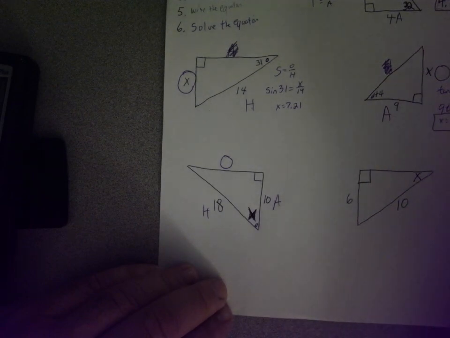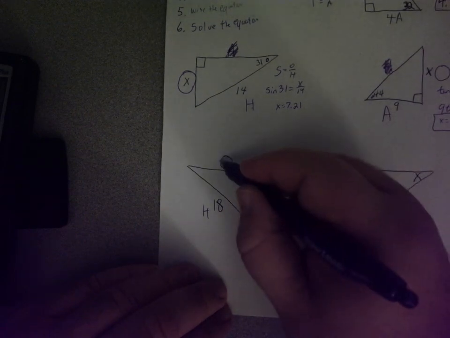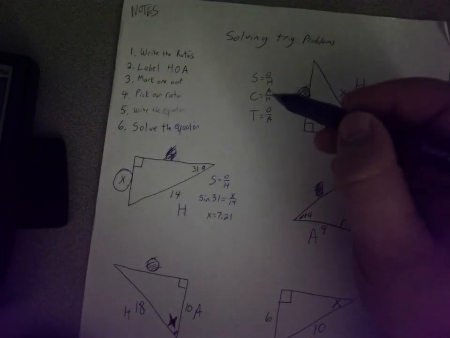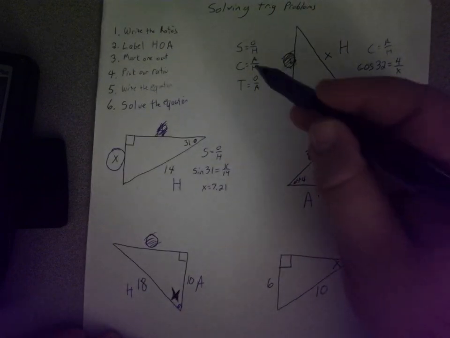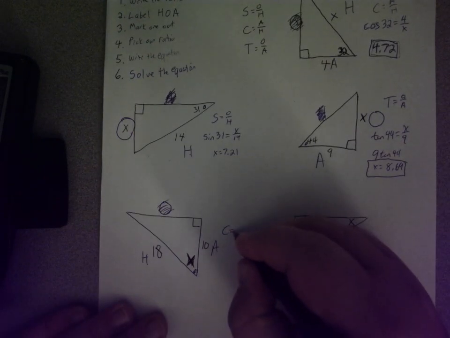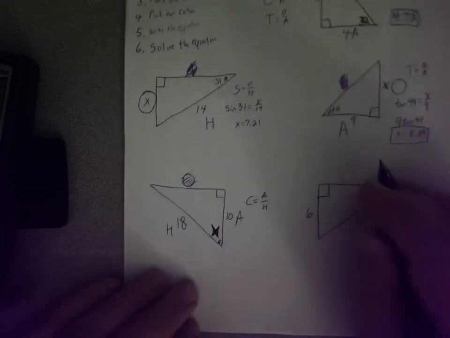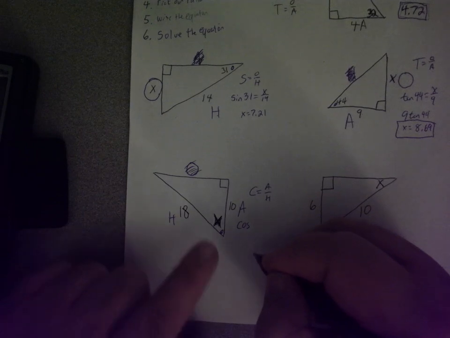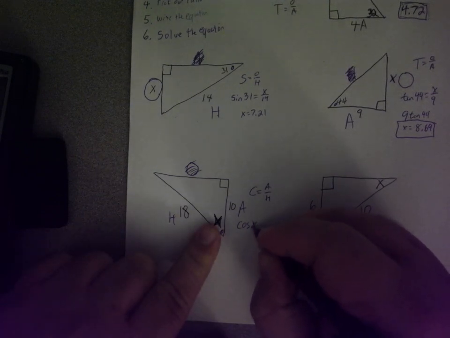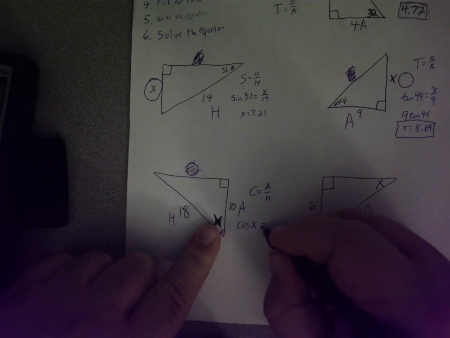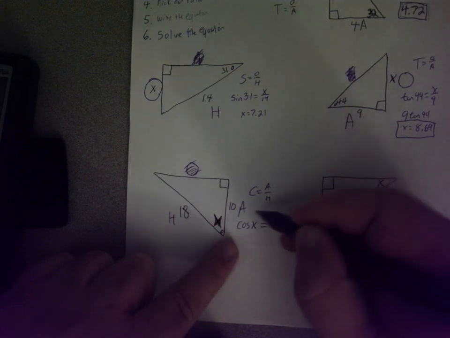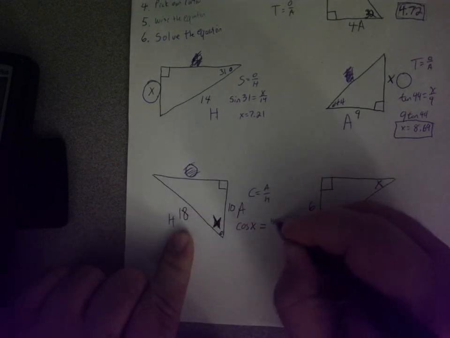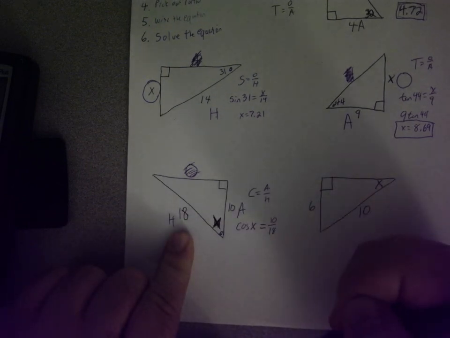Step 3 is to mark one out. The one that's not important in this case is O. So the function we're going to use that uses A and H, that does not use O, is cosine again. C equals A over H. So now we write the equation. Cosine of the angle, and the angle this time is X. Cosine of X equals A over H, 10 over 18.